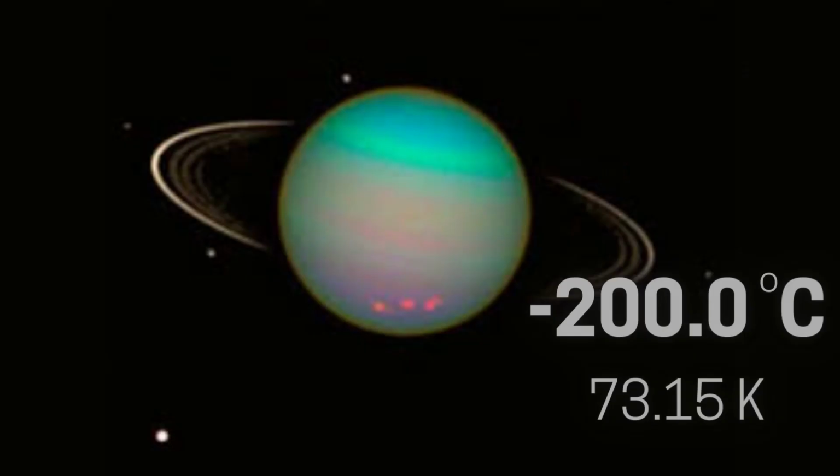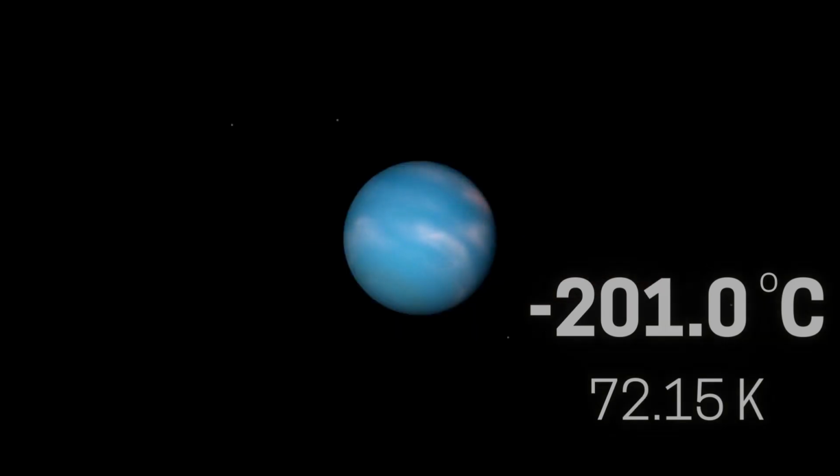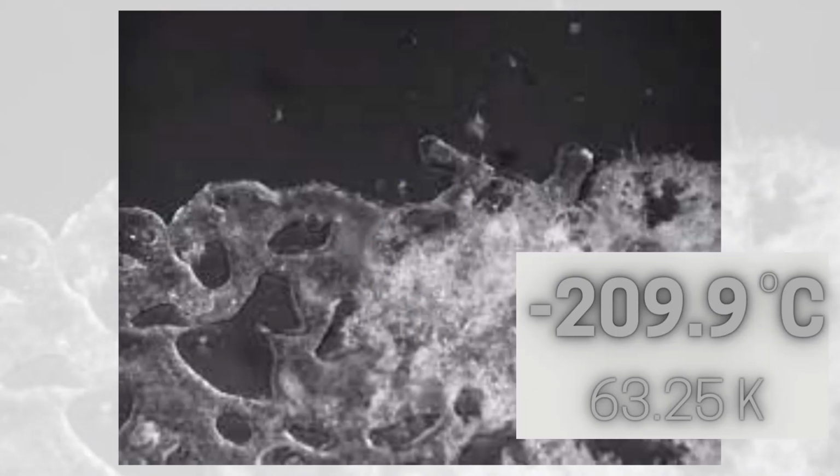Negative 200 degrees is the mean temperature in the clouds of Uranus. Temperatures this low are instantly lethal to humans. All the chemical reactions stop. The average temperature of the atmosphere of Neptune is negative 201 degrees. Nitrogen freezes to solid at 209.9 degrees below zero.